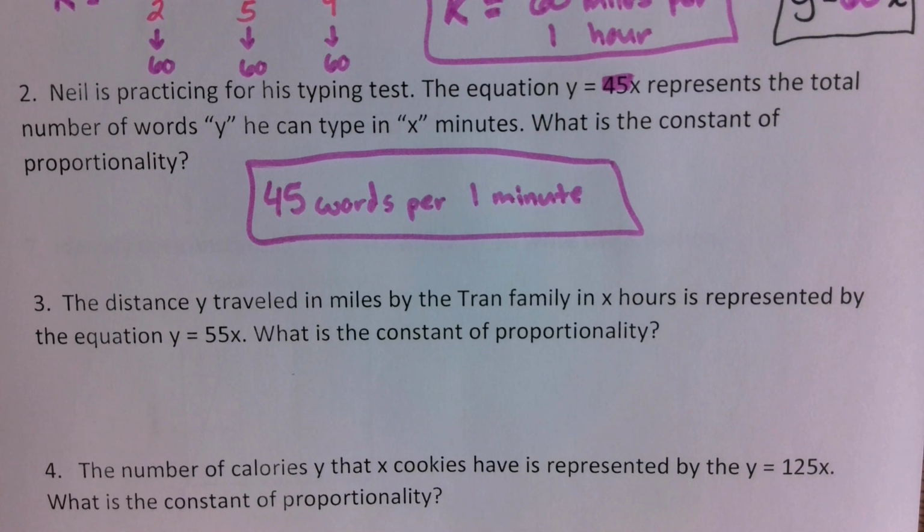Go ahead and do 3 and 4 on your own, please. All right, let's go over it.